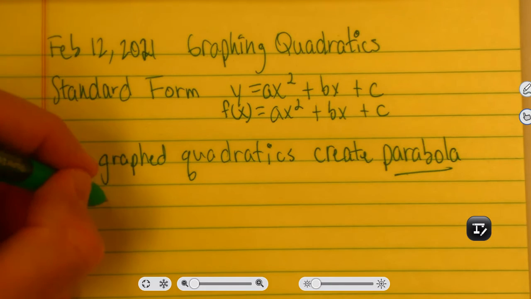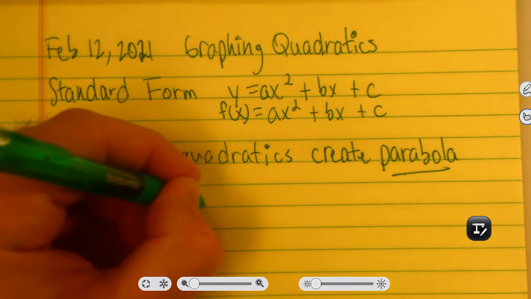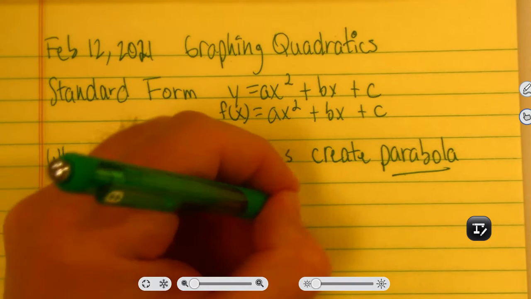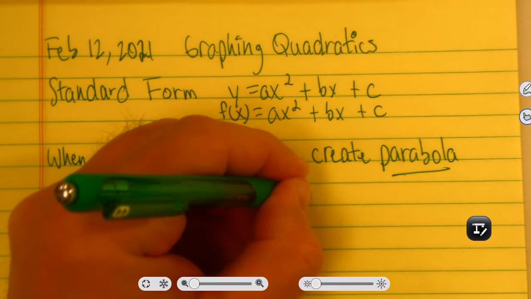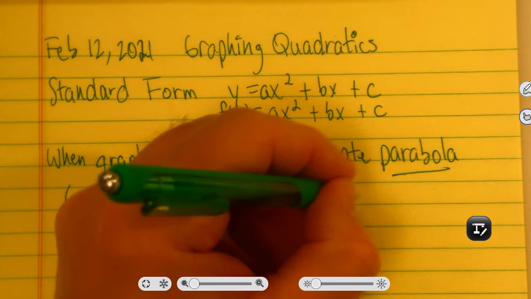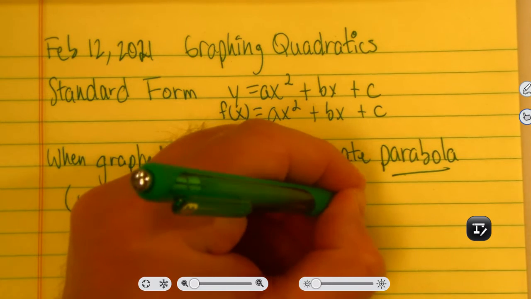In real words, that's just a U-shaped curve that either opens up, looks like a U, so it opens up, or that U-shaped curve opens down like that.